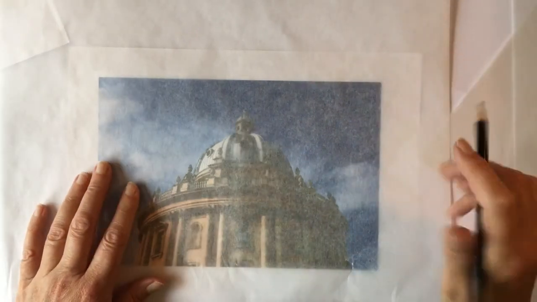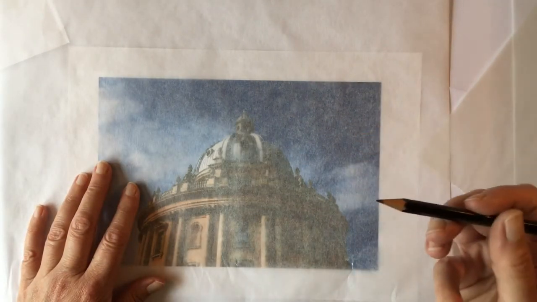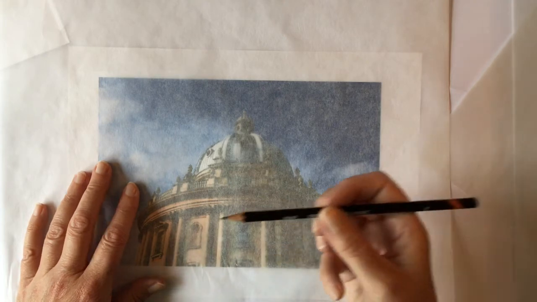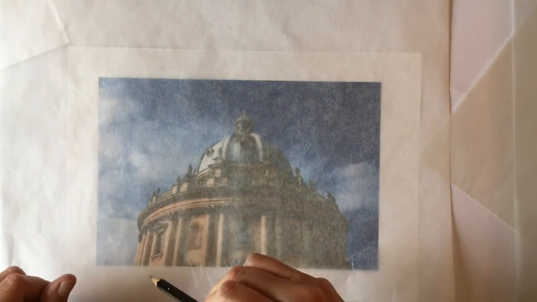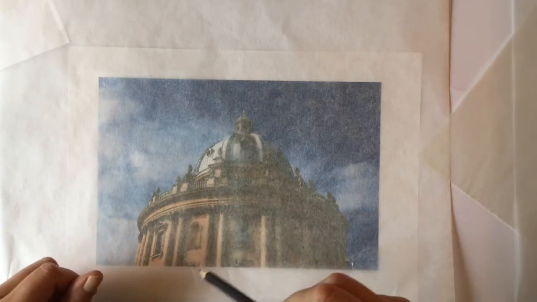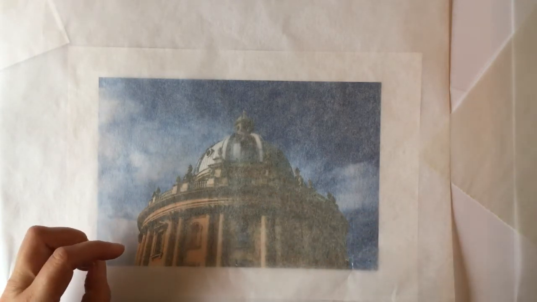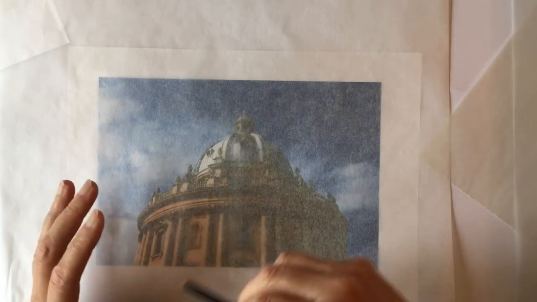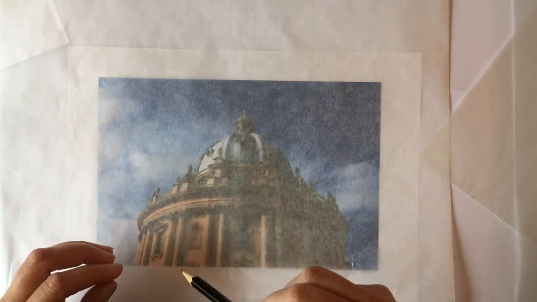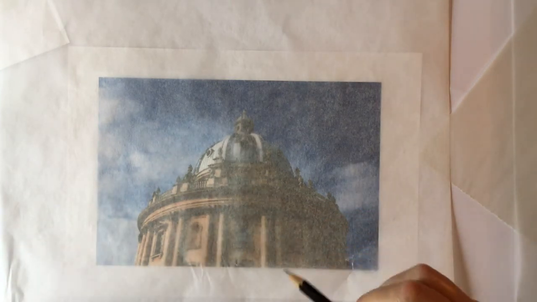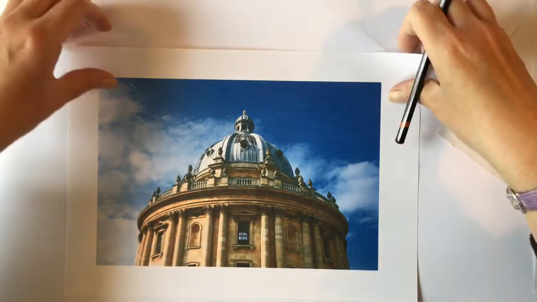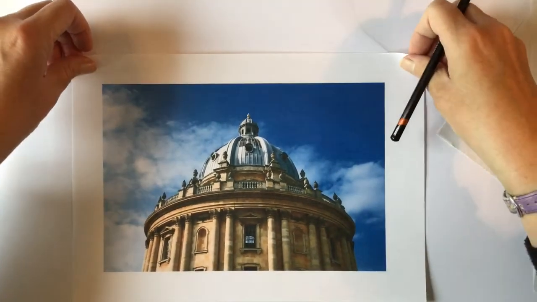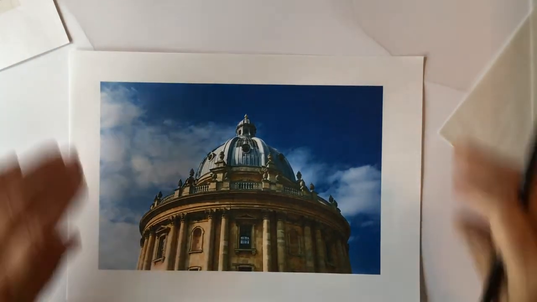So what I'm going to do, I'm going to use a fairly, not a too soft pencil, and I'm going to just draw out the details that I think should go into the work. So I'm not going to draw it all out. I'm just going to draw out some of the details. As I do it, I'm going to get some masking tape, and I'm going to make sure the picture is securely down.